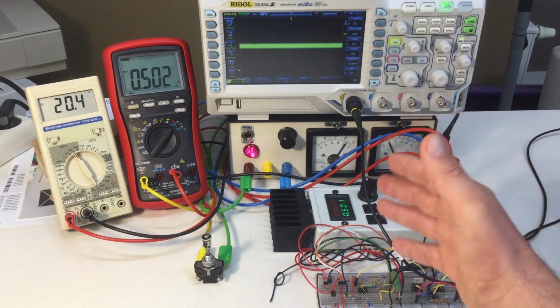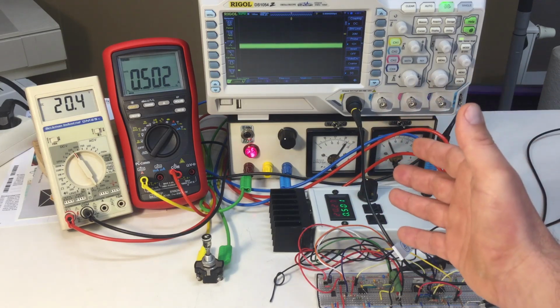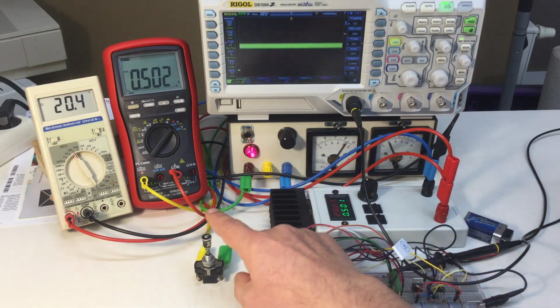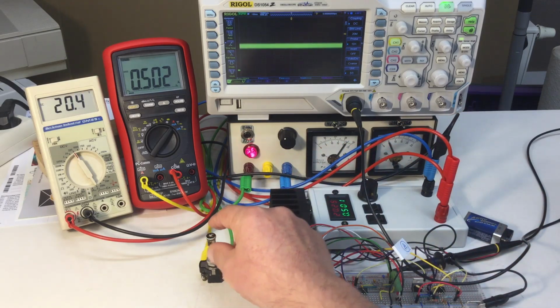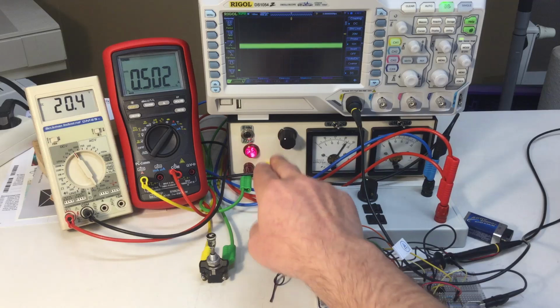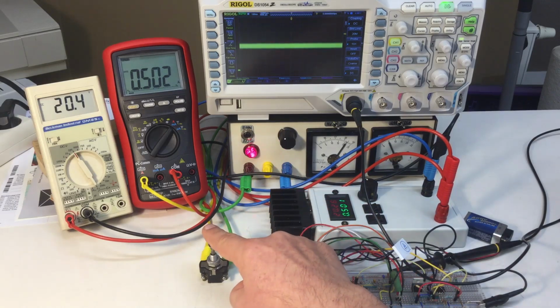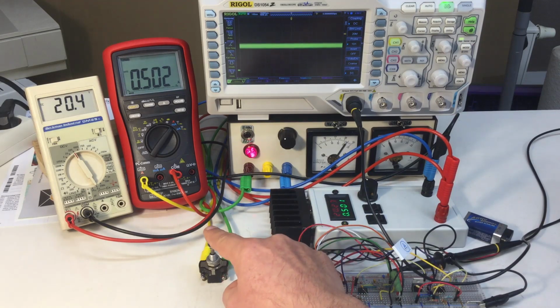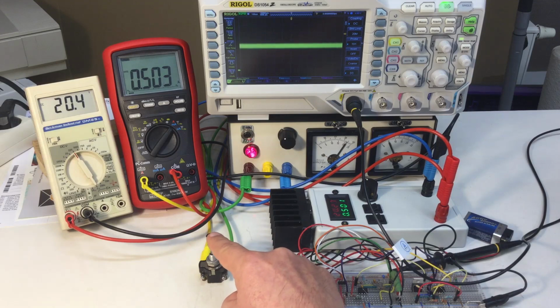That shouldn't be critical. What's more critical is if I suddenly, that switch here is in series with the power supply. If I suddenly cut off the load, not so interesting, but suddenly put on a load.